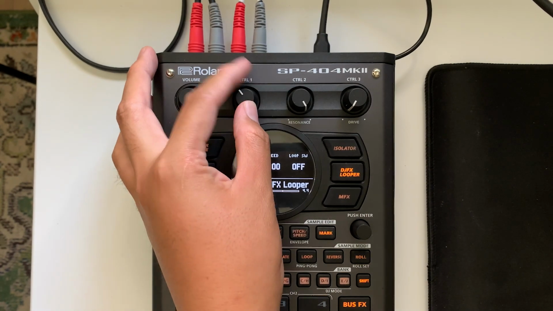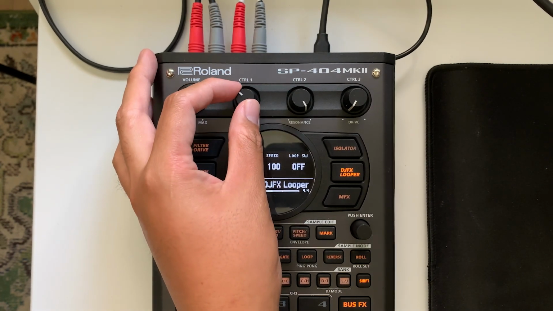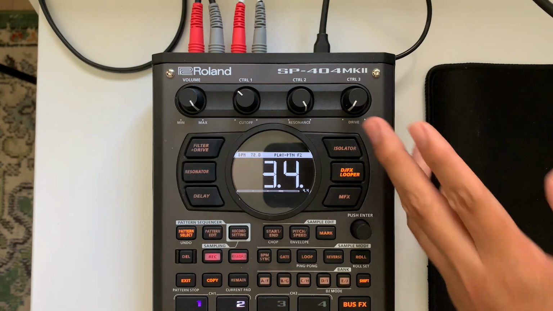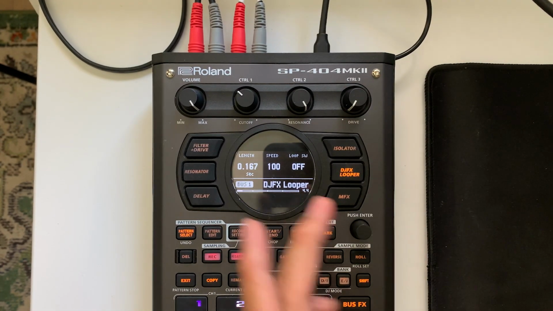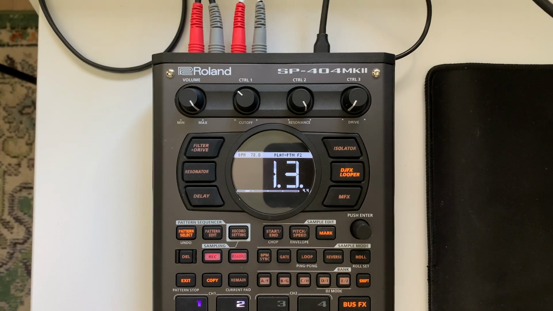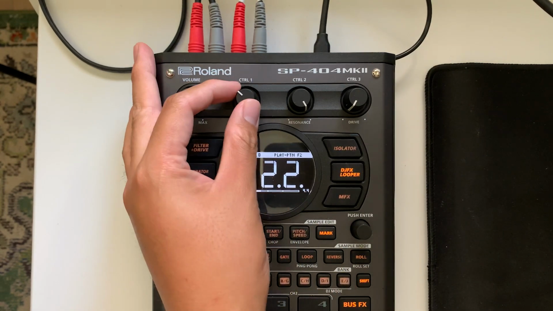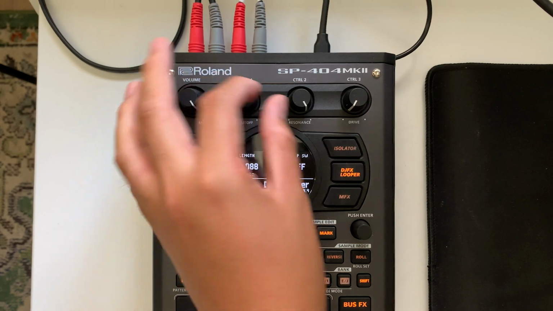So depending on where you hit it, a lot of times if you're doing some sort of performance, you can give it a stutter. And the loop SW is just to turn the effect off or on. So if you're just allowing it, let me speed it up a little bit.